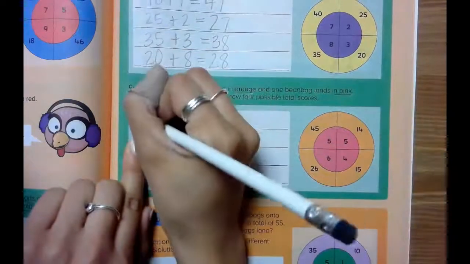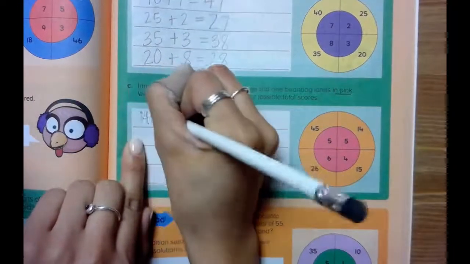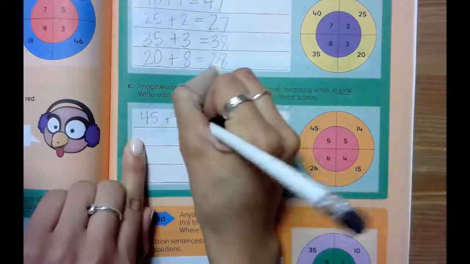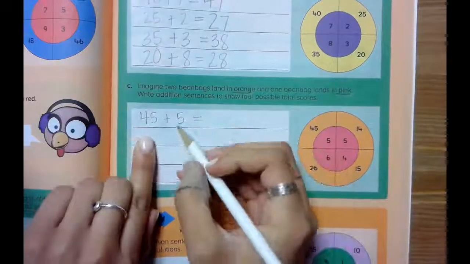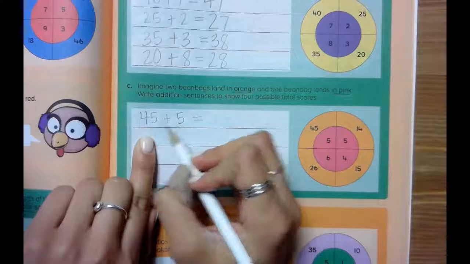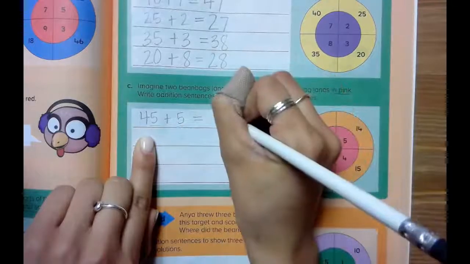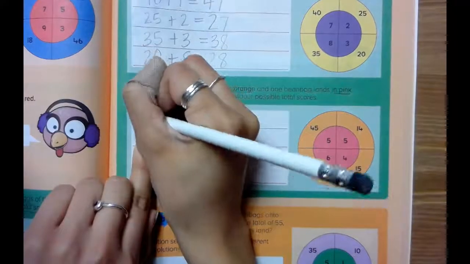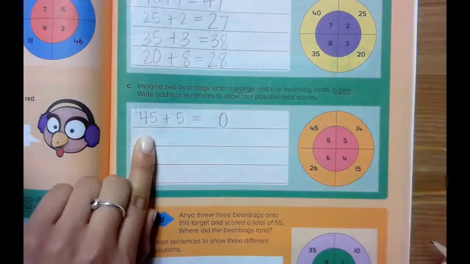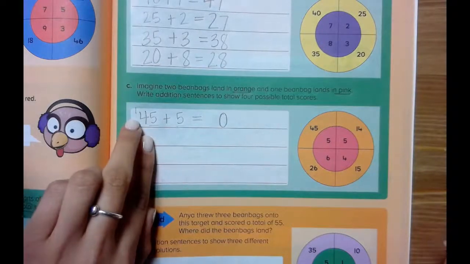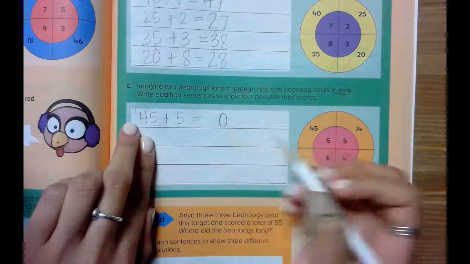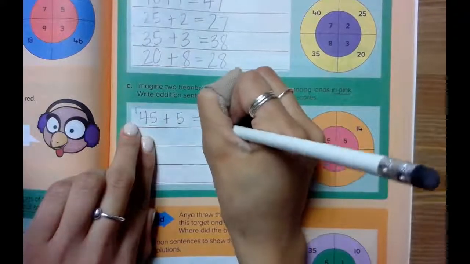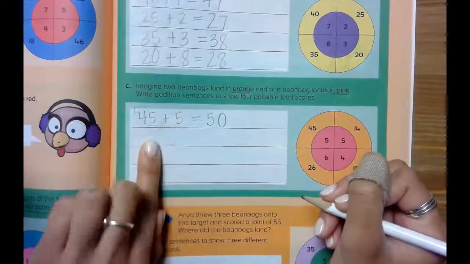So I have 45 plus 5. So here I'm going to add my ones place. 5 and 5 makes 10, so I'm going to 0 my ones place, and I'm going to carry over to my tens place because I have 1 10. 4 plus that 1 is 5. So 45 plus 5 equals 50.